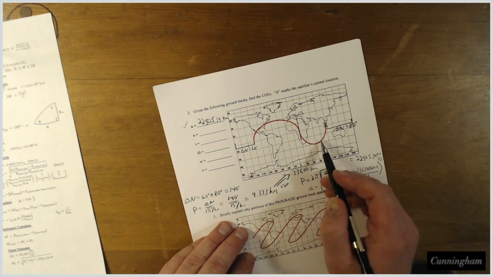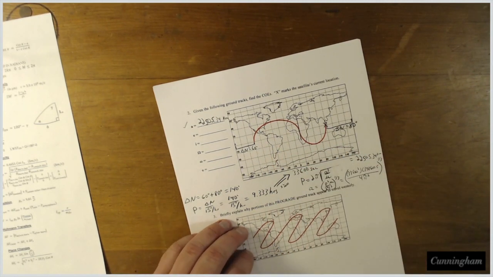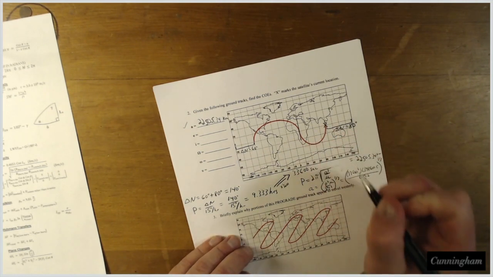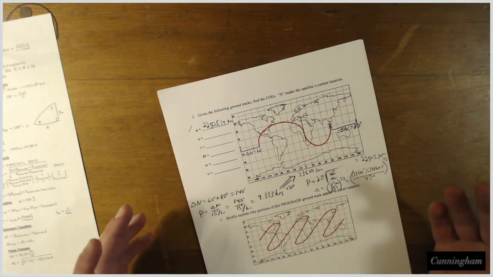This is a little tiny part of the orbit. This seems like a huge part, or a lot of ground's being covered anyway. Yeah, not much ground covered here. Only 1, 2, 3, 4 blocks. And then this part covers 1, 2, 3, 4, 5, 6, 7 blocks. Clearly 7 bigger than 4.